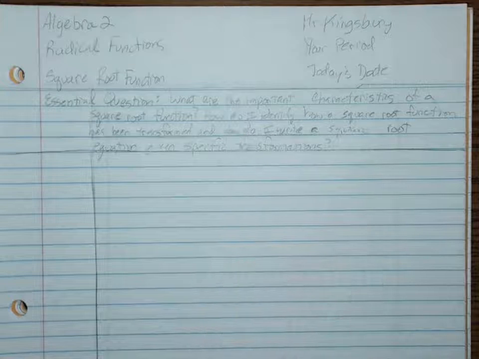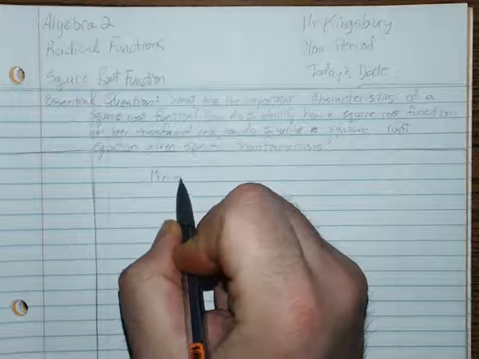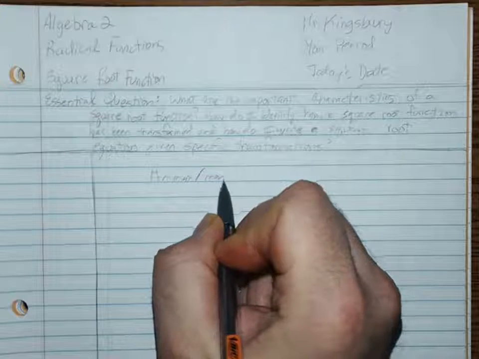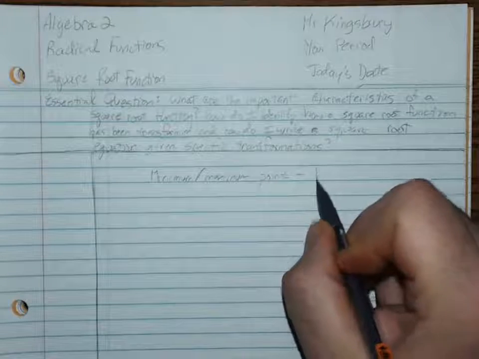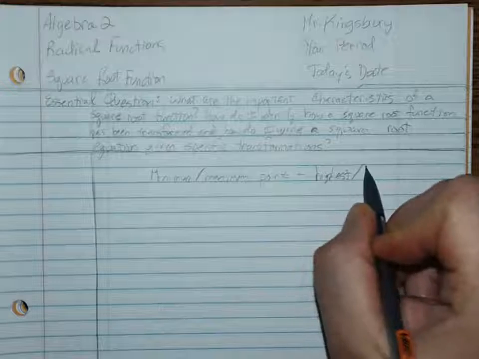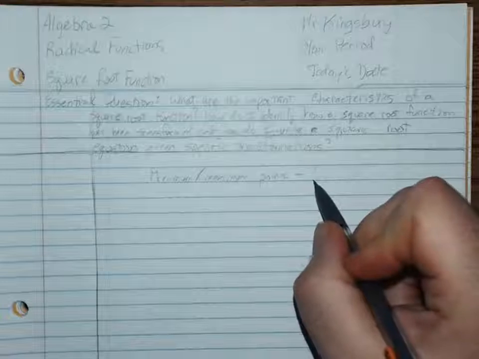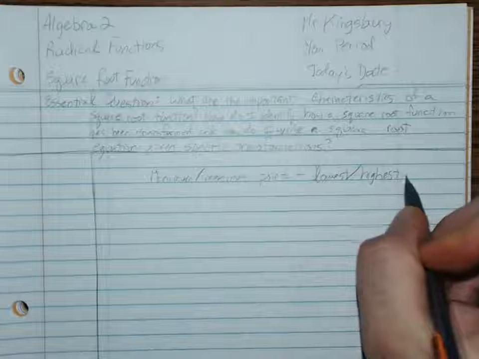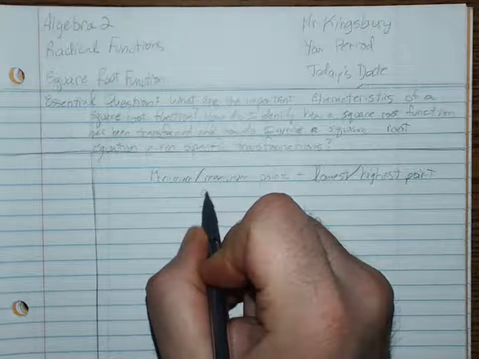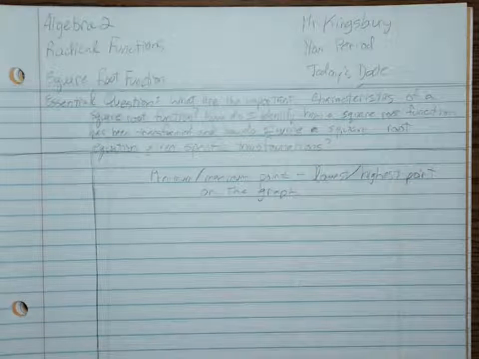First of all, what are the important characteristics of a square root function? There are several things we're going to look at. The first one would be the minimum or maximum point. This would be either the highest or lowest point. You know what? Let's switch that. Minimum means lowest, so let's go with lowest. The lowest or highest point on the graph. So we're going to do minimum and maximum.